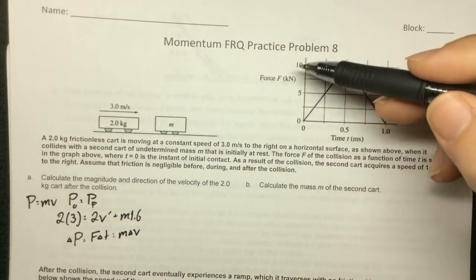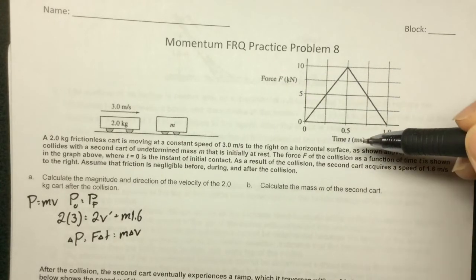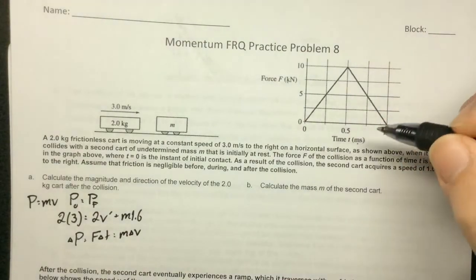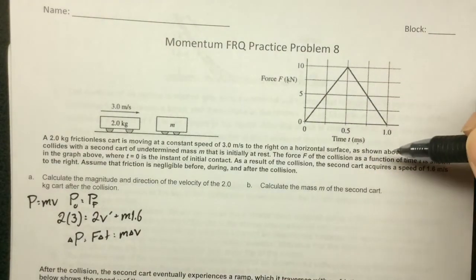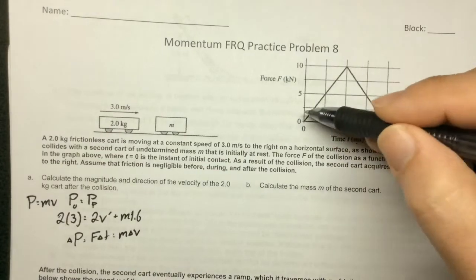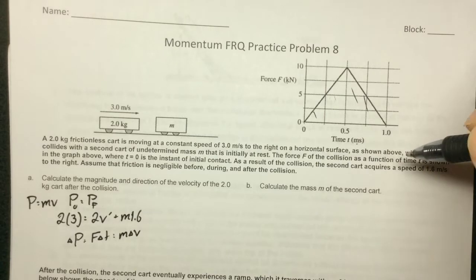We've got a force, we've got a time. The forces are in kilonewtons. The time is in milliseconds. And kilo is going to be 1,000, milli is going to be 1,000th, so those two things cancel out. So if we're going to look at the impulse here, impulse is force times time, that's going to be the area of the shape. So we're going to look at the area of this triangle.